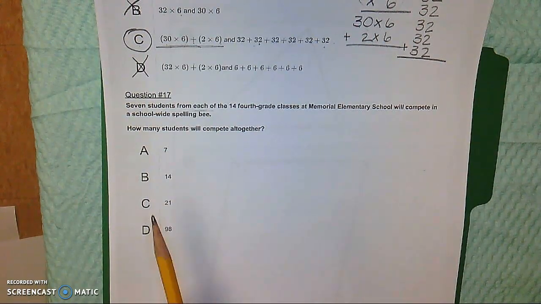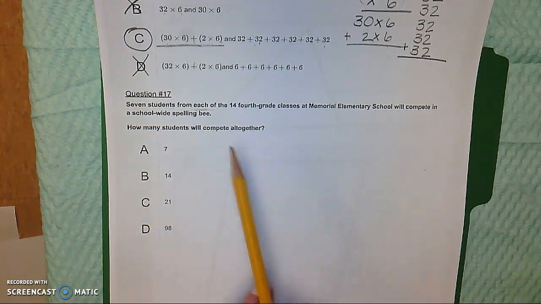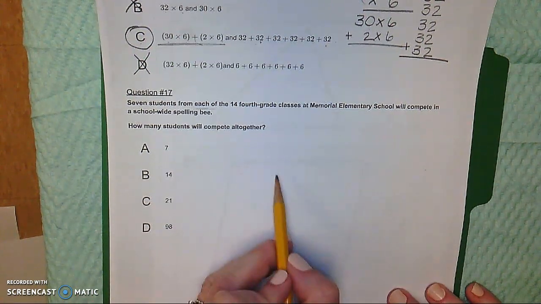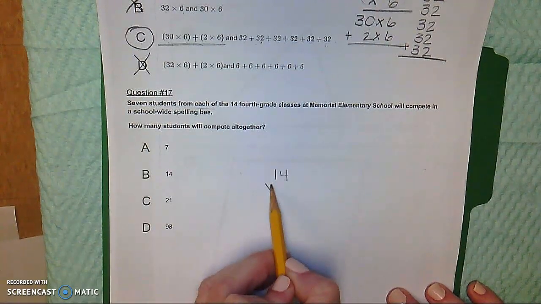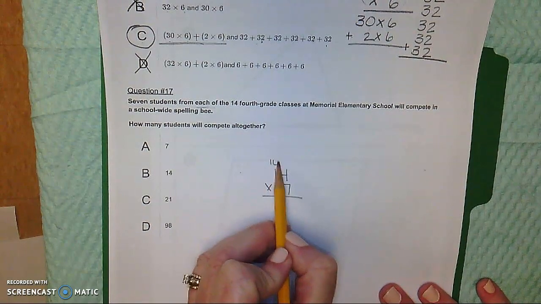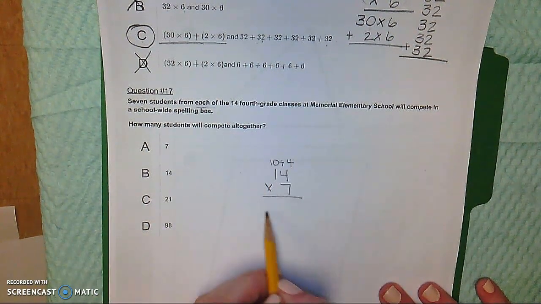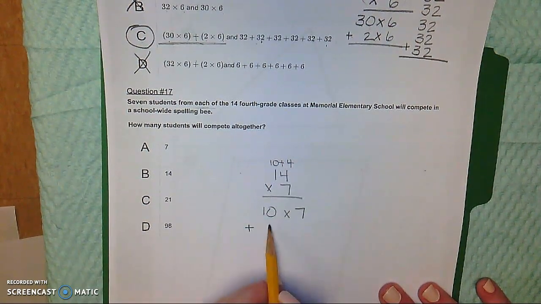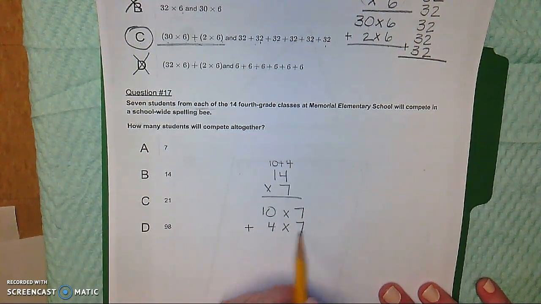So you could add 7 14 times. You could add 14 7 times. You could multiply 14 times 7. Or you could break this 14 apart into 10 and 4 and say 10 times 7 plus 4 times 7.